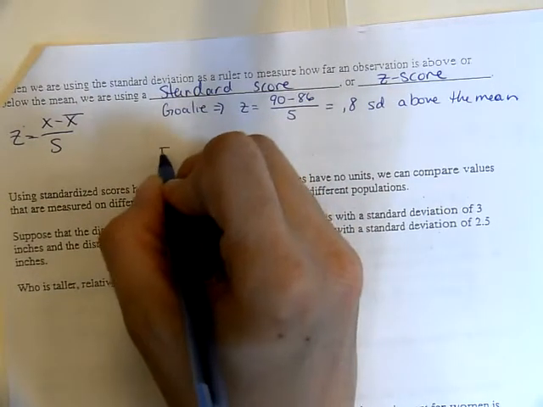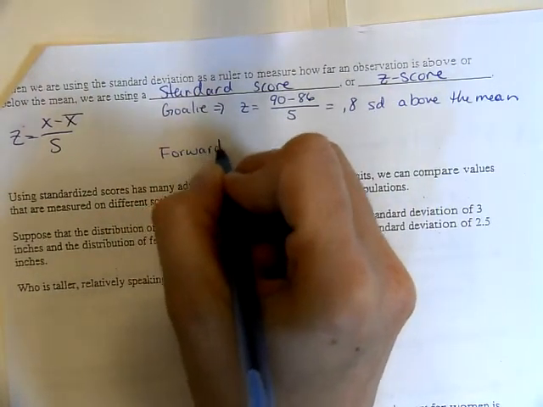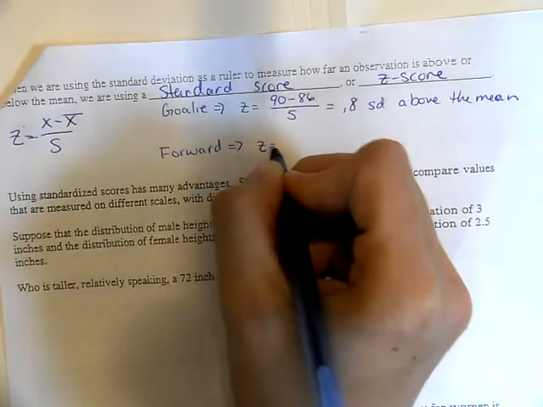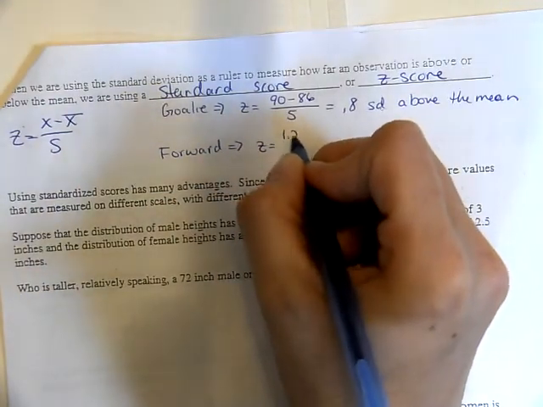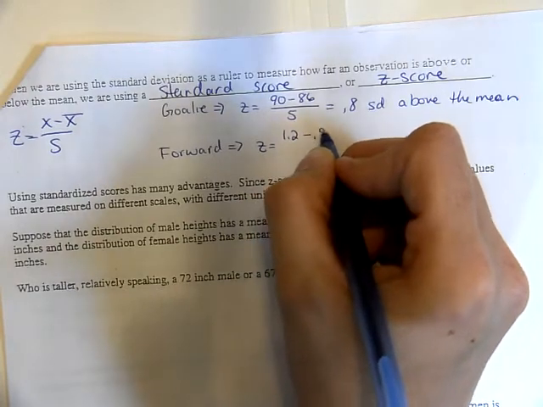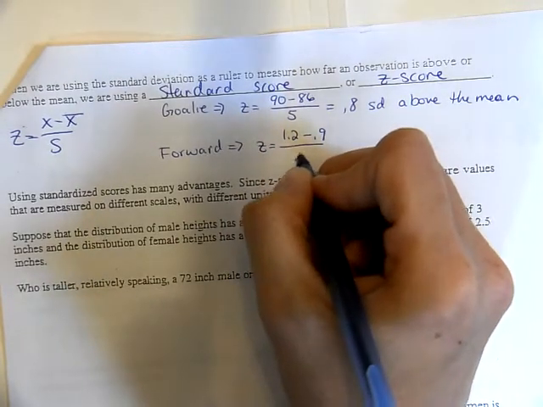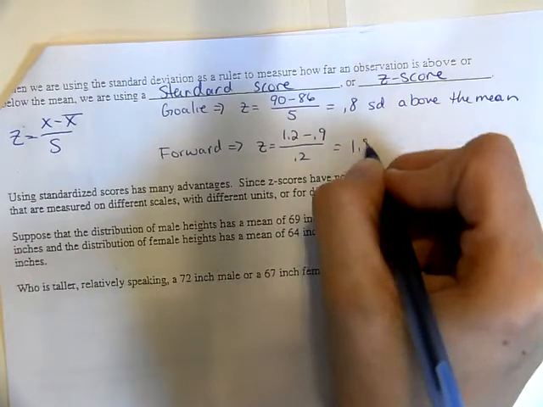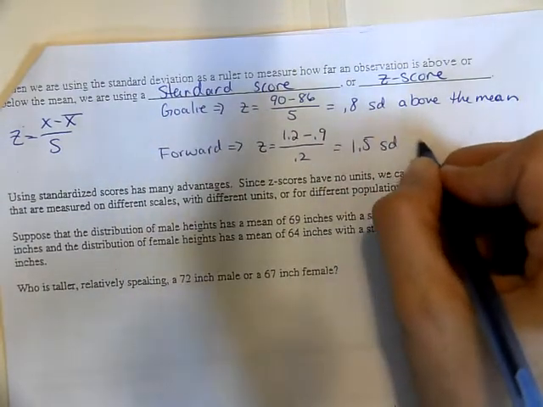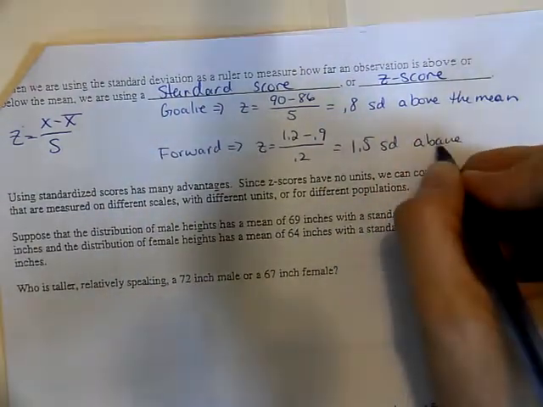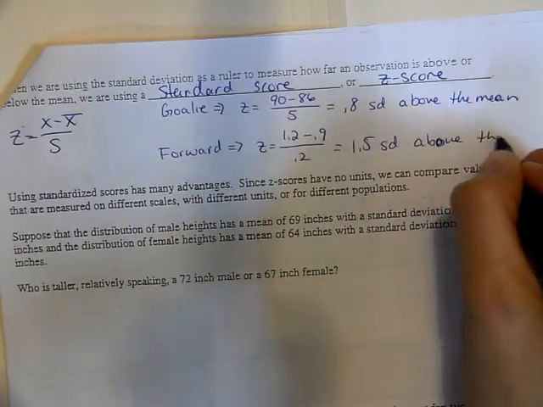Now your forward, his z-score, he averages 1.2 goals per game. League averages 0.9 with 0.2. So that's 1.5. So he's 1.5 standard deviations above the mean.